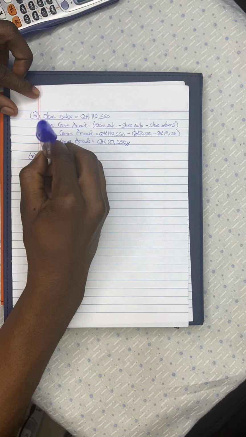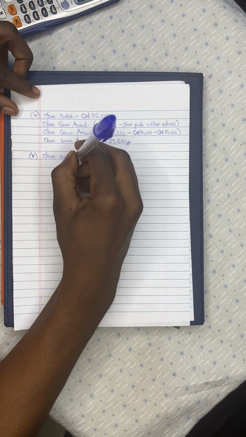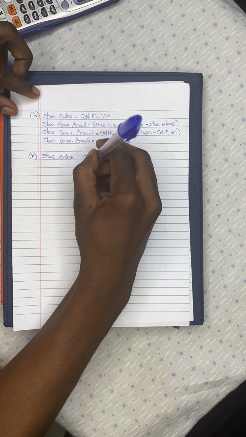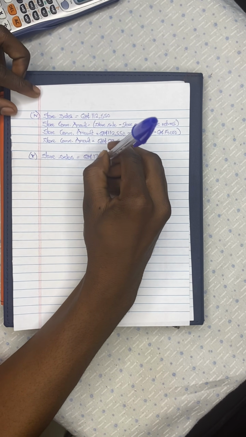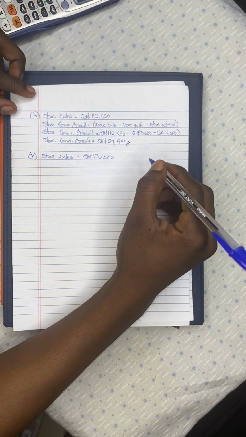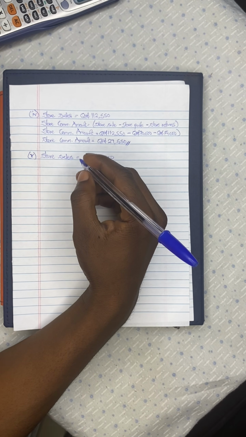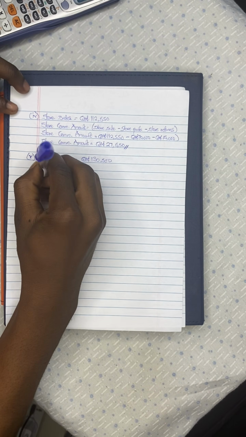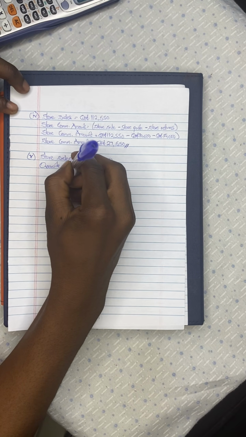So store sales is equal to 130,500. Okay, so we are to calculate for the override because they said Humara is what? A supervisor. Okay, so how do we then calculate for the override? We know our override commission.